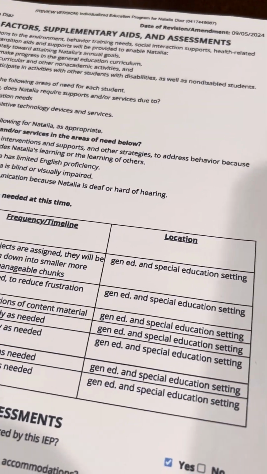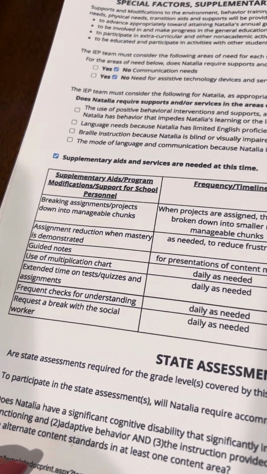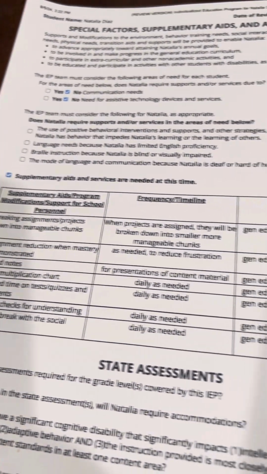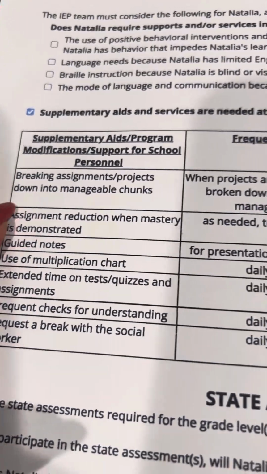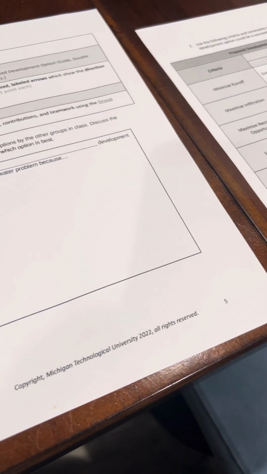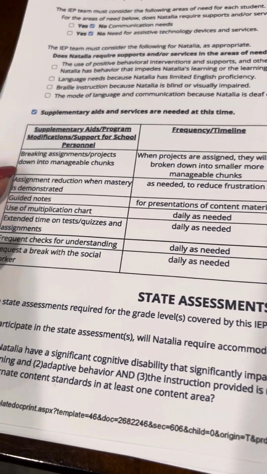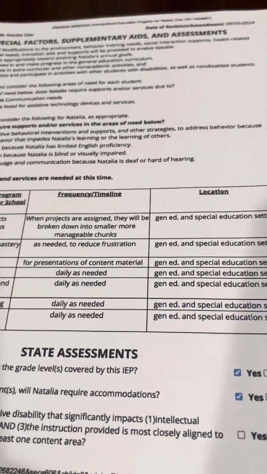The comprehension is not really there. So I'm trying to get some answers as to why it's not being broken down, or if this rubric is considered broken down. I haven't seen anything else other than this. And where do we go from here to get her help?